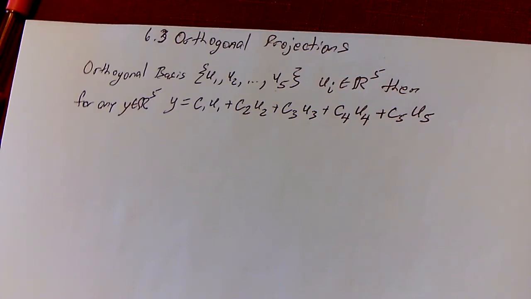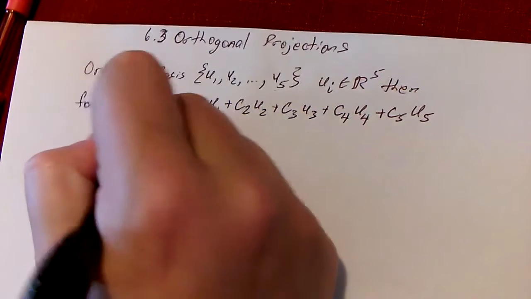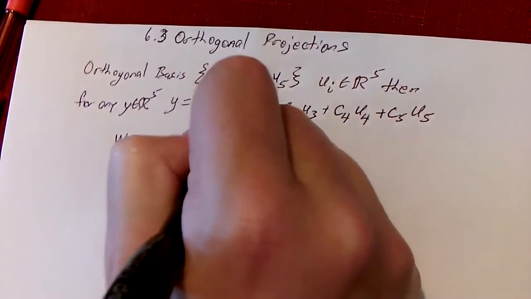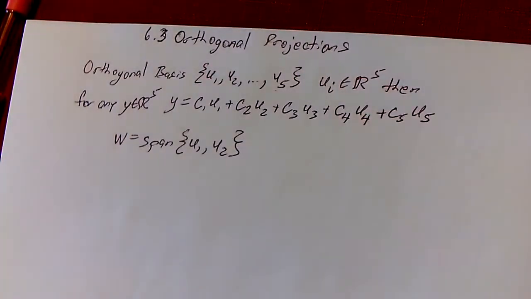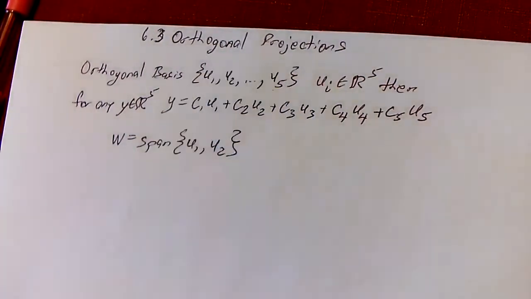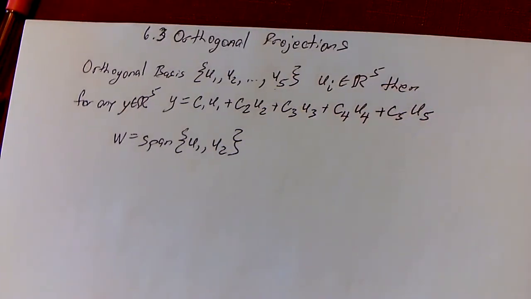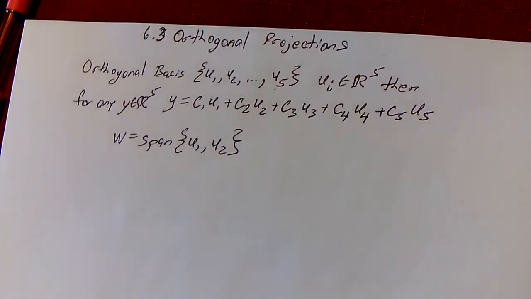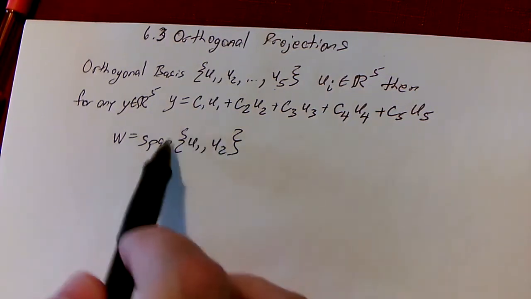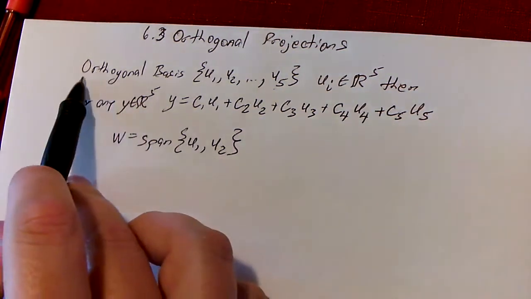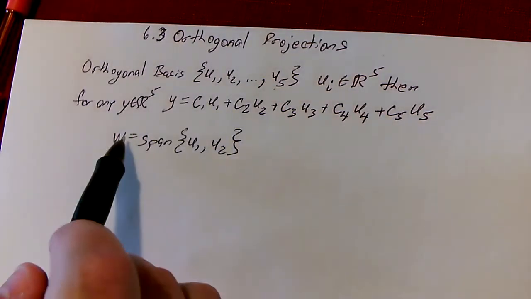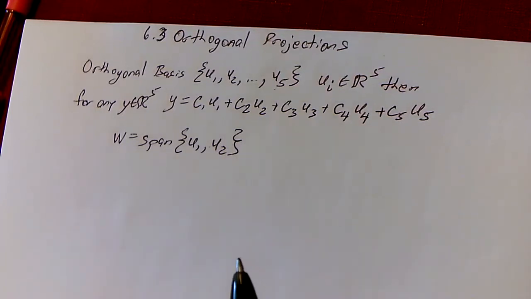Well, maybe I want to come up with a vector that relates to y that's just in the space W, and W is the span of u1 and u2. So W is a subset of my orthogonal basis, but it's a subspace within R5. We're trying to figure out what a vector would be that's in that span. I know these are orthogonal, because all of u1 through u5 have to be orthogonal to each other. So u1 and u2 are clearly orthogonal because they're in that basis.